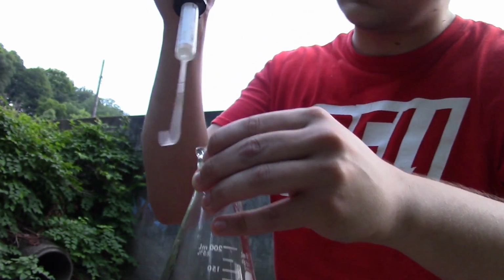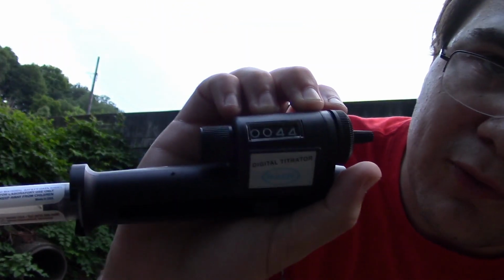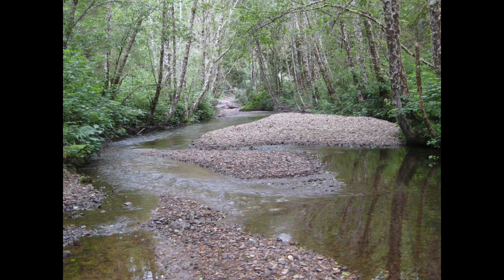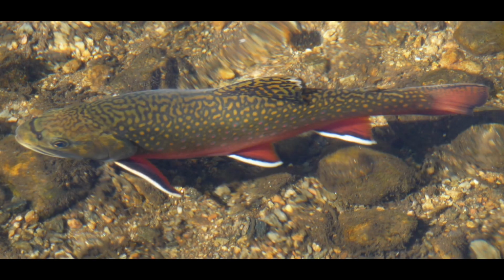So let's see what the reading is on here. 44. An alkalinity of 44 milligrams per liter as calcium carbonate shows that the stream is healthy. This means that the stream has a strong resistance to pH change from acid rain. Stream water above 20 milligrams per liter as calcium carbonate makes a great home for fish like trout.